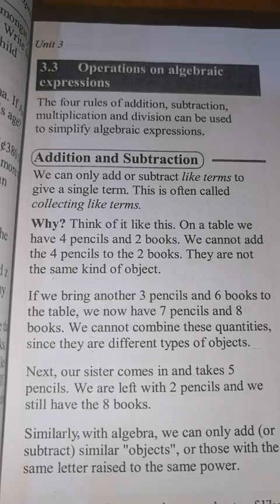Why? Think of it this way. On a table, we have 4 pencils and 2 books. We cannot add the 4 pencils to the 2 books because they are different objects altogether, right? If you bring another 3 pencils and 6 books to the table, we now have 7 pencils and 8 books. We cannot combine these quantities since they are different types of objects. So that's the meaning of like terms and unlike terms, right? So we are grouping the like terms on one side, and the ones that are not the same on another side, in the same expression.